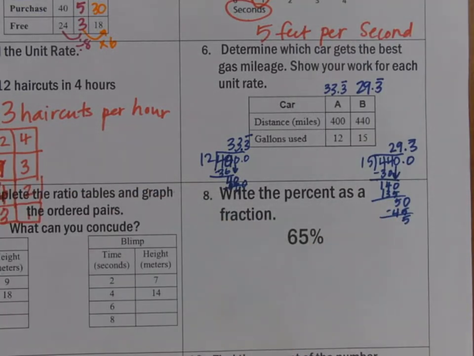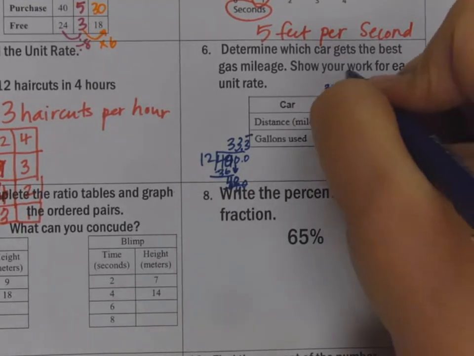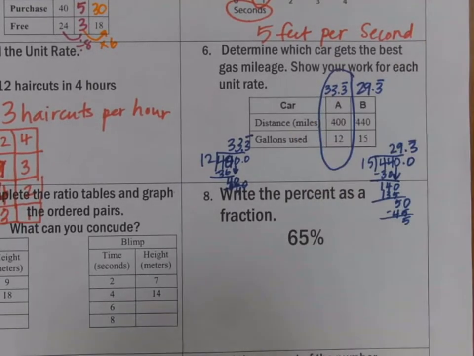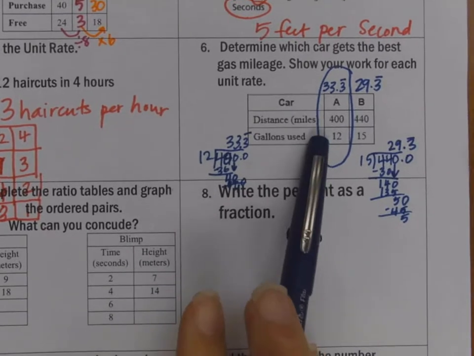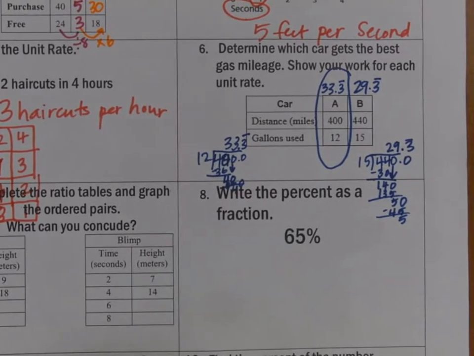Now, which one is better? 33 miles to the gallon or 29 miles to the gallon? And hopefully you're thinking to yourself that you would rather have a car that goes 33 miles to the gallon because it can give you more mileage with less money because you would have to use less gas. So that's the better gas mileage.